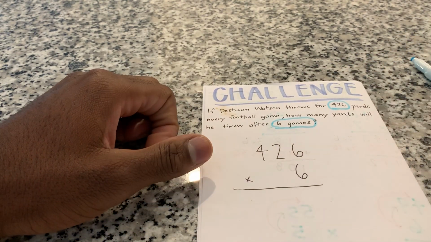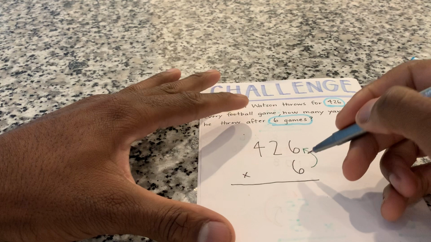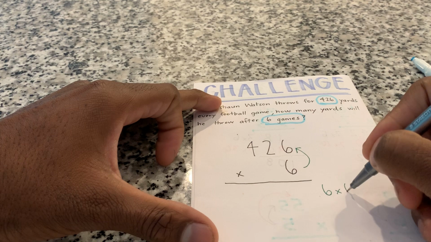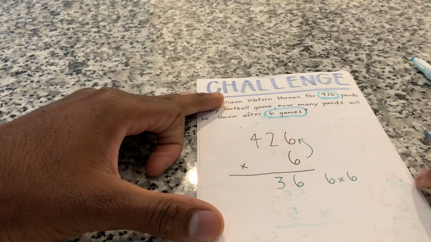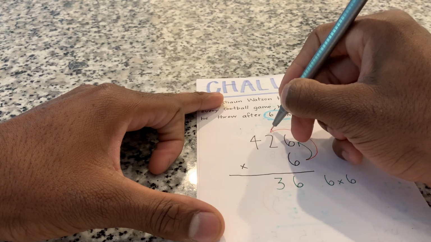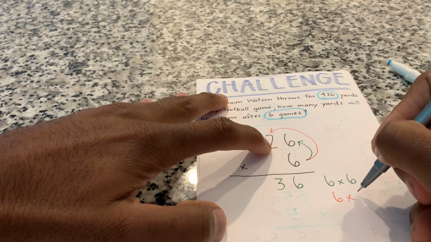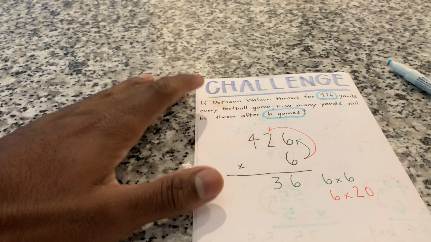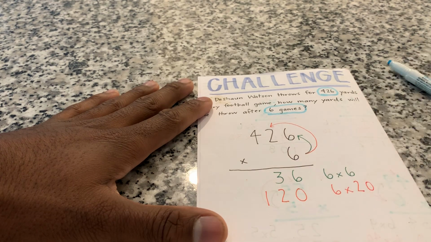Now, you'll obviously remember our first step is to multiply our ones. So our first step is 6 times 6. And we know that 6 times 6 is equal to 36. After that, we're going to multiply our tens. So we're going to multiply 6 times 20. Exactly. And that's going to be 120.